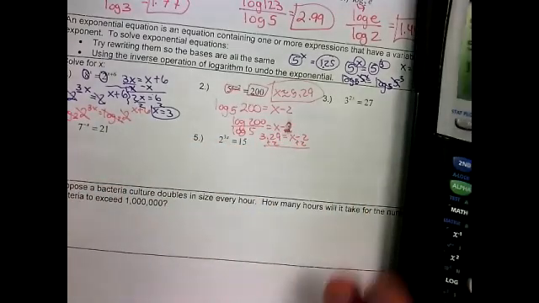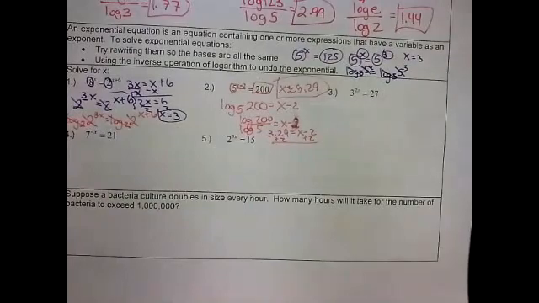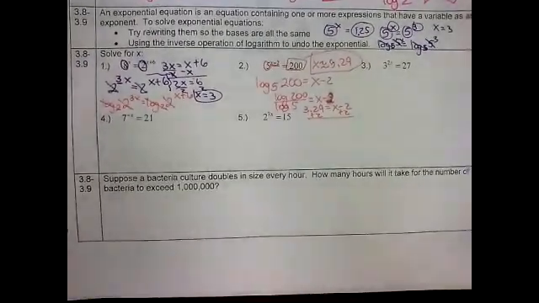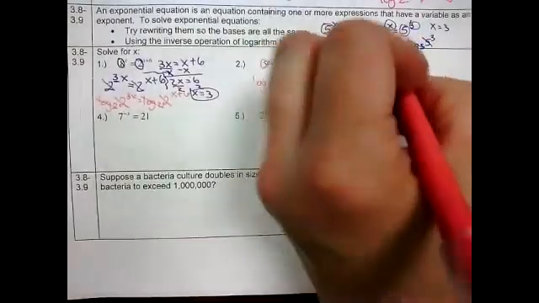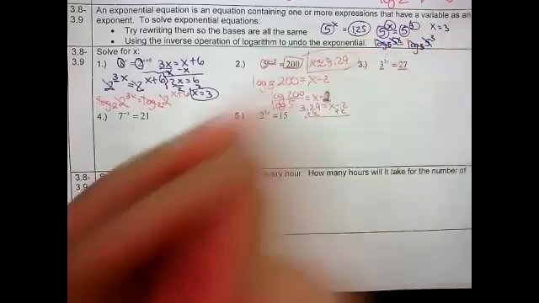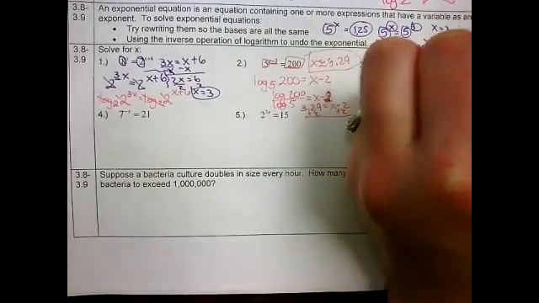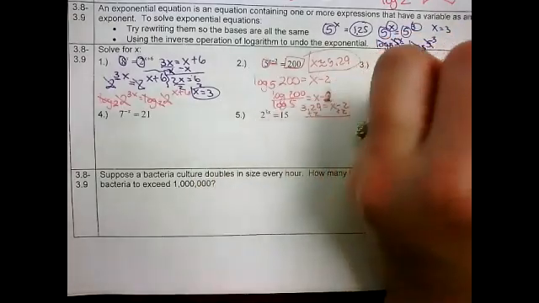All right. So first thing, always try to make the bases the same. If that doesn't work, then rewrite it as a log and use the log change of base formula. So this one right here, I have a 3. Can I raise 3 to some power and get 27? Well, I know that 3 to the 3rd power is 27.